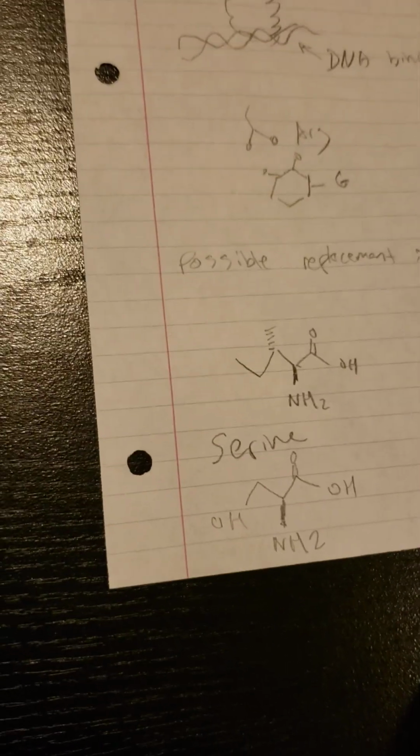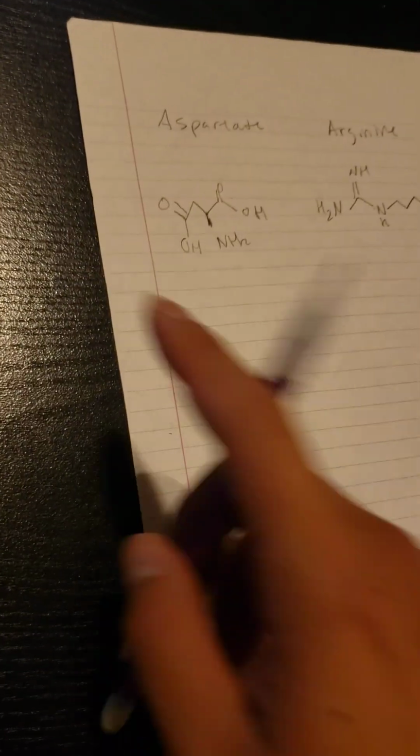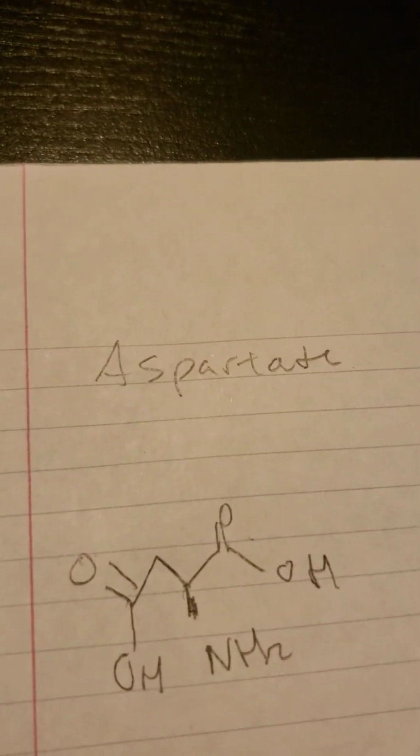Any structure that could also replace the interaction of lysine and glutamate would probably be a structure like aspartate and arginine.